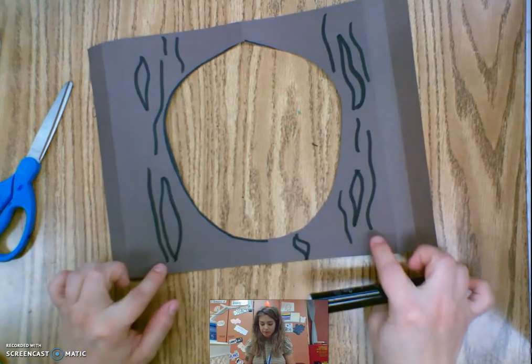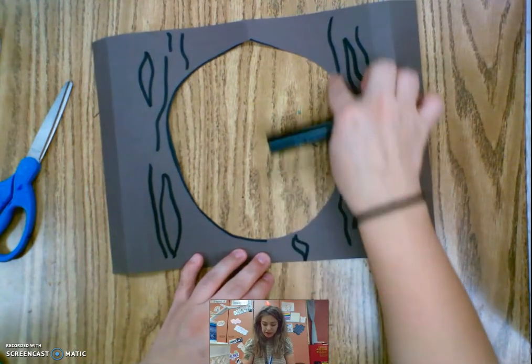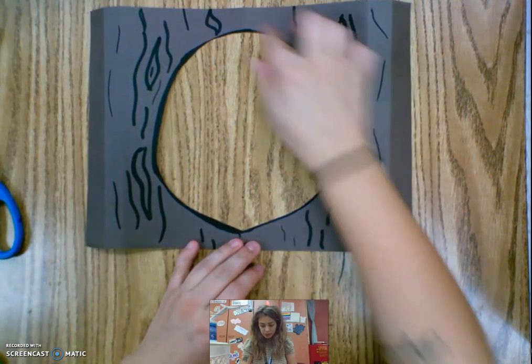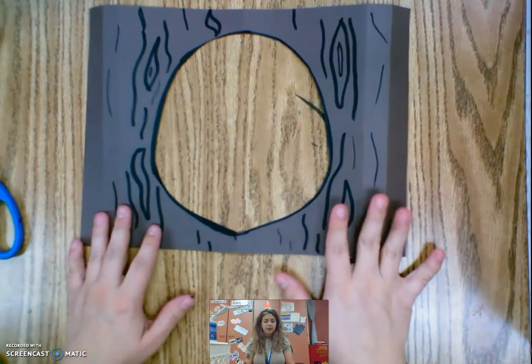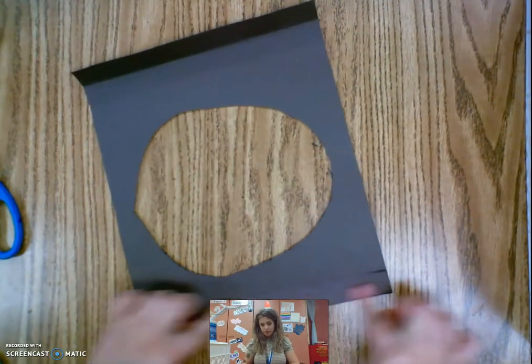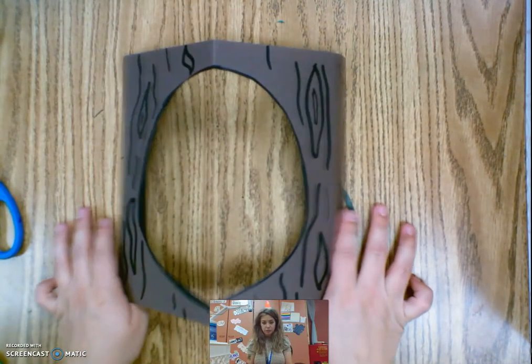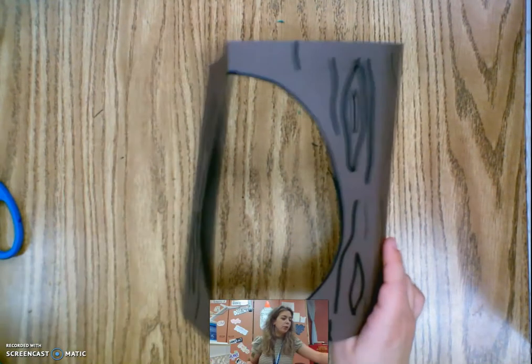I'm going to go ahead and pause the video real quick just so I can outline this. And you guys probably don't want to watch that. It's just going to drive me nuts if I only had a black line on this side and not on this side. So now we have our tree ready. And if you remember, we folded these two edges earlier. And these edges are what we're going to put glue onto and hold down so we can get our tree around our owl. So here it is.